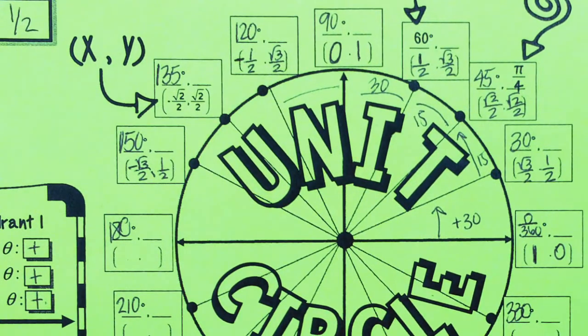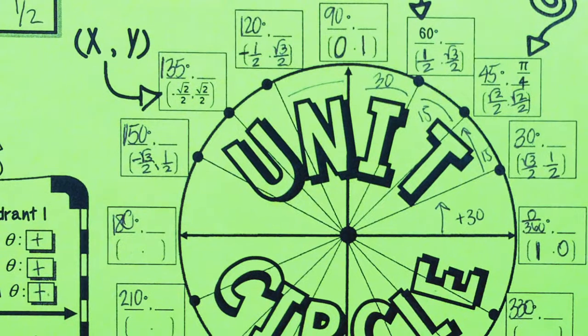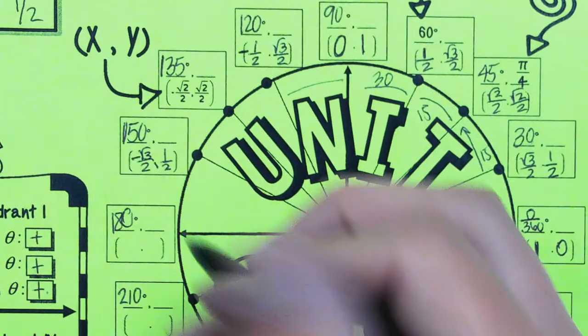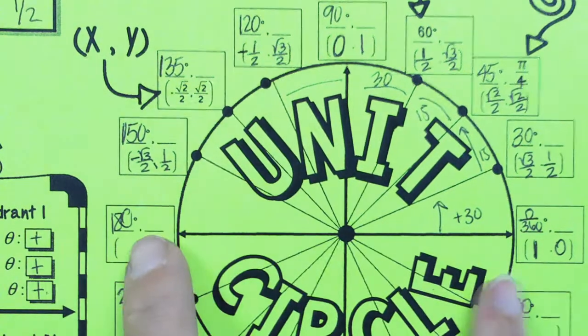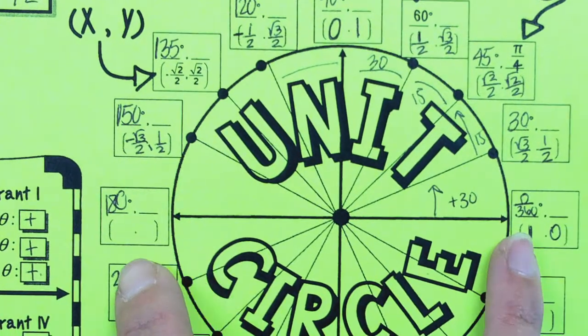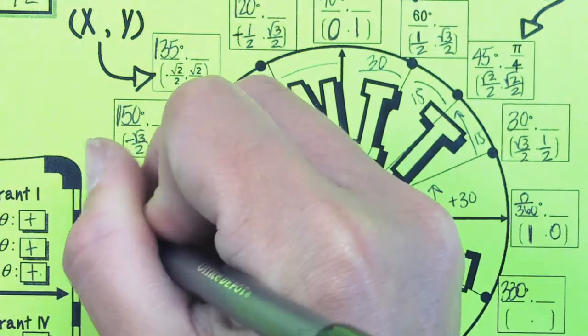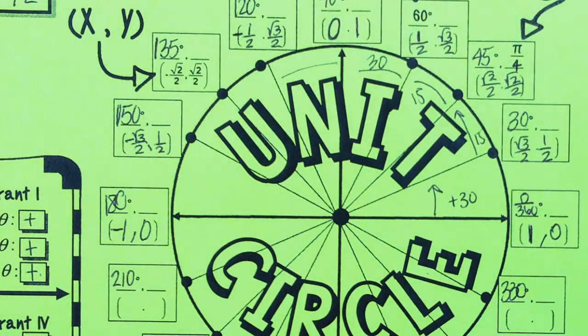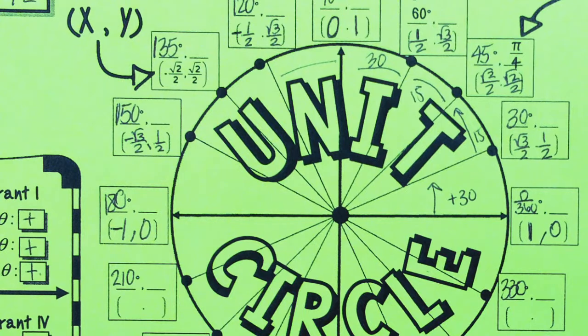Questions? What do you think 180 is going to be? Has to deal with the cross, right? The only difference is what? Negative 1. Good. Everybody good so far?